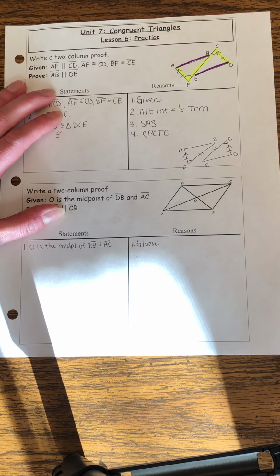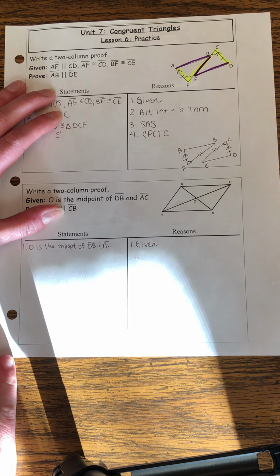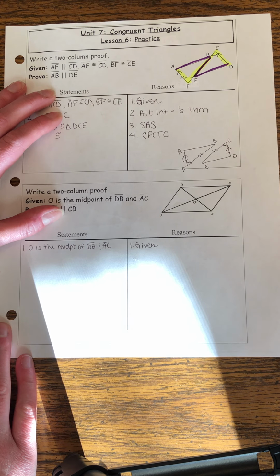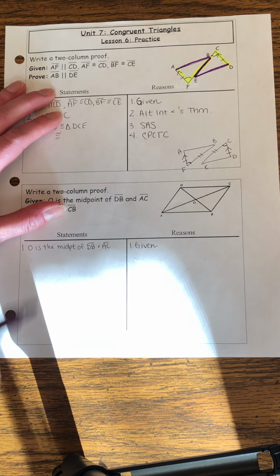I need to find a transversal that is going to connect them. So now in purple, I have another Z or N shape.